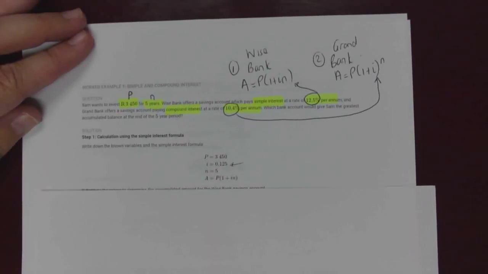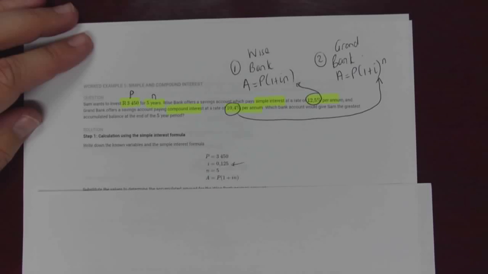Right, so if we work with Wise Bank, let's identify the values. I've got my P, I've converted my I from percentage to decimal, and I've got my N. I'm going to sub it into my calculator, and please do so and check whether you get the same answer.